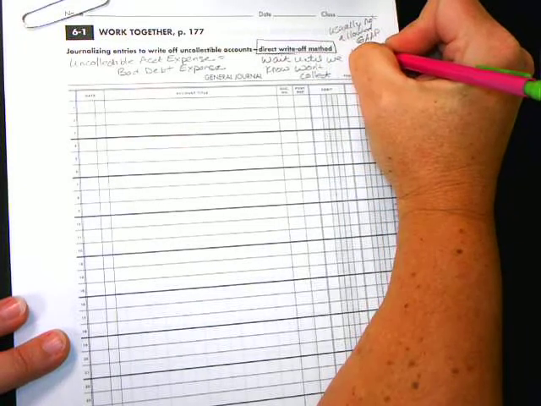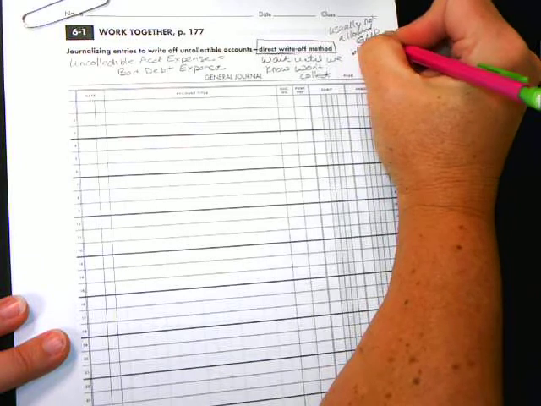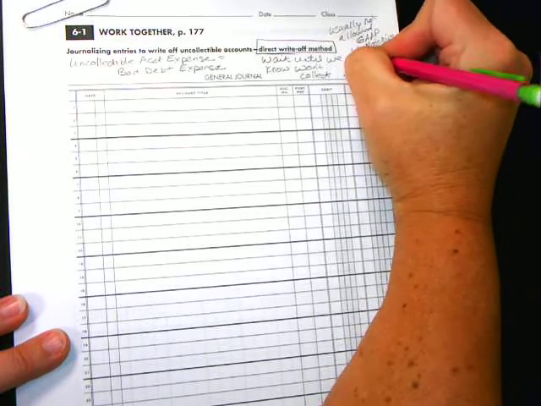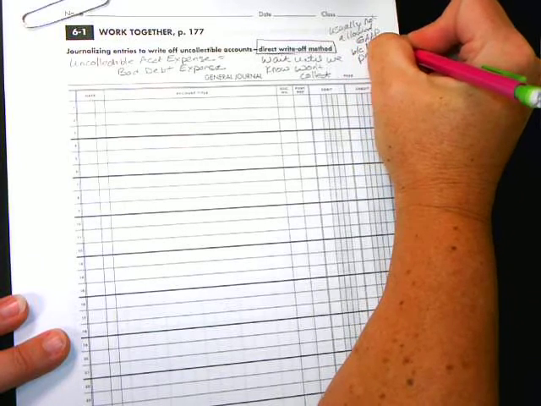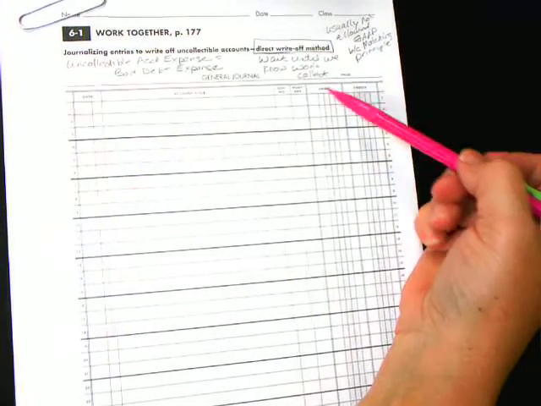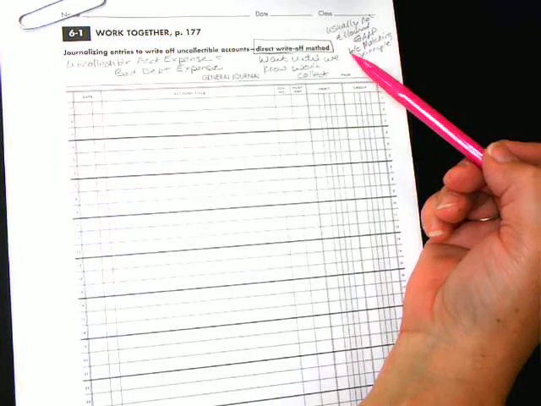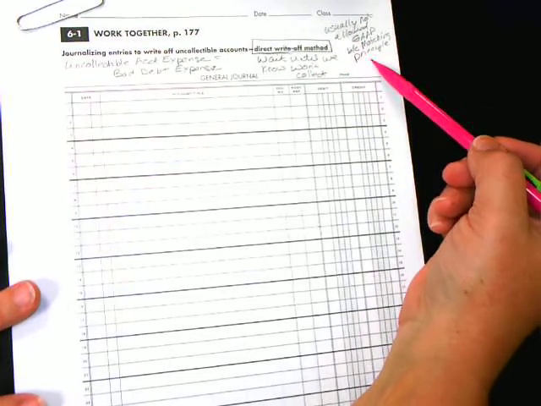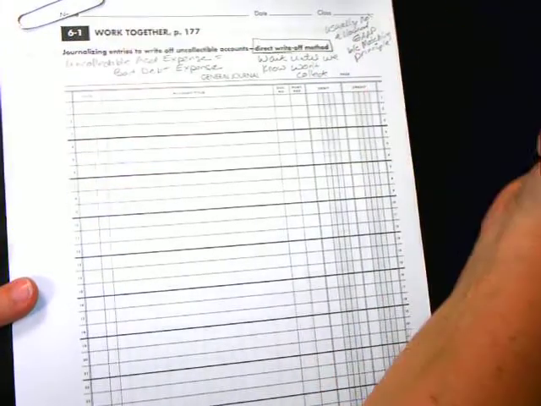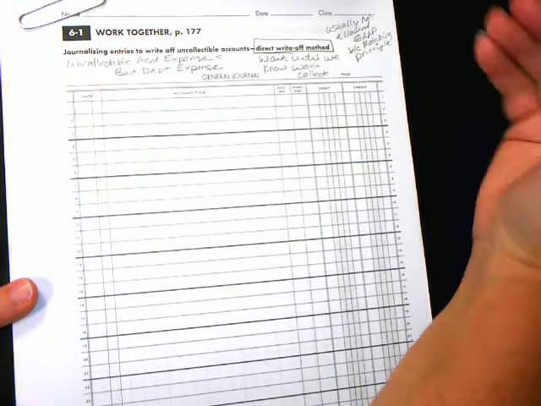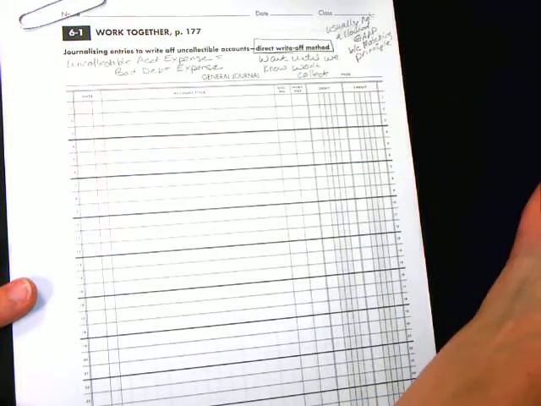because of the matching principle. Which means, if we wait for 3 months, then we're just way out of sync with our timeline. It could be from 1 year to the next. It could be 2 years later.